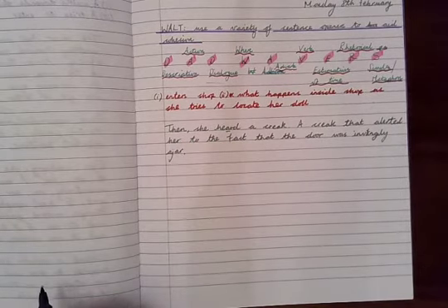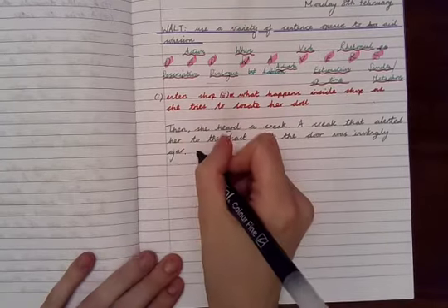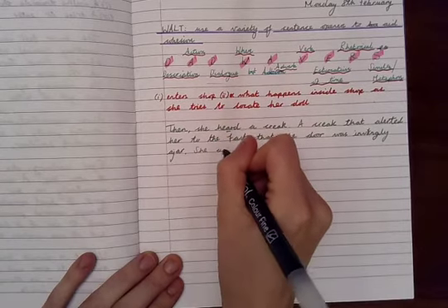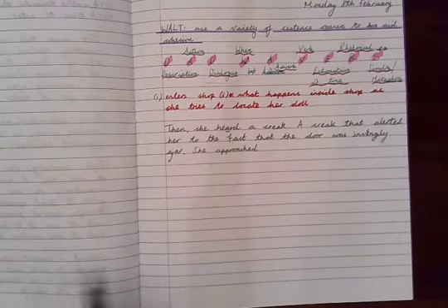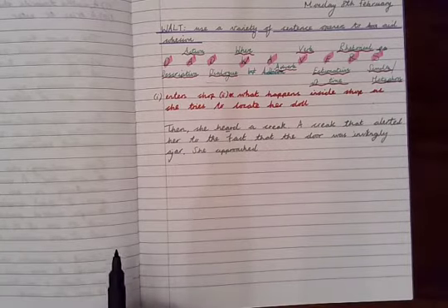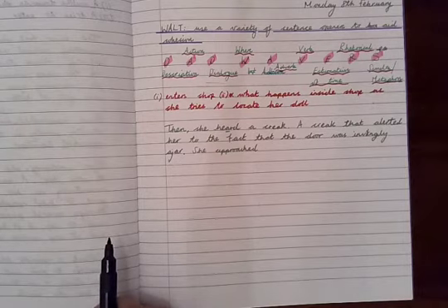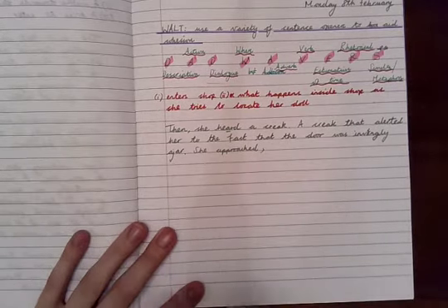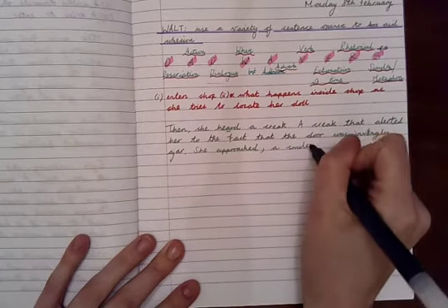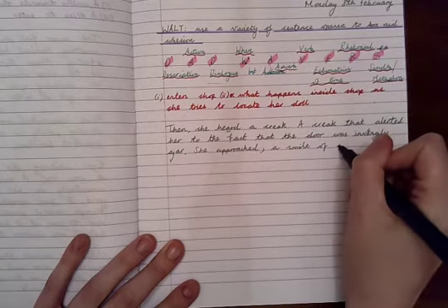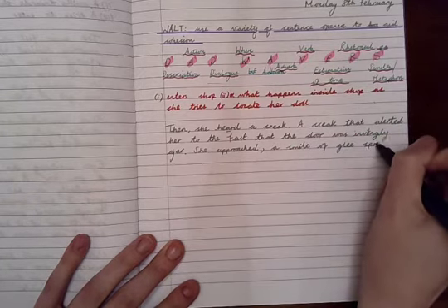So, when she noticed that the door was ajar, I remember from the video that she felt quite happy. So, I'm going to say that she approached, or she walked towards it might be better, because I do recall that I used approached in my last paragraph, or she crept towards it perhaps. And I'm going to add a comma here and add on a little bit of additional detail. A smile of glee spreading across her face.